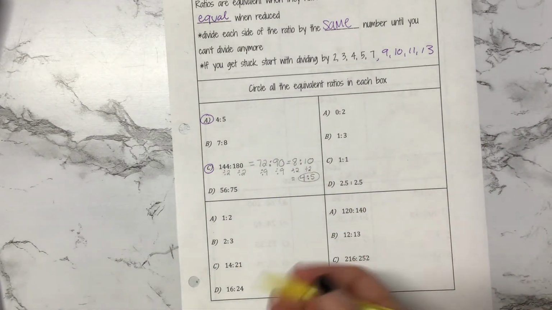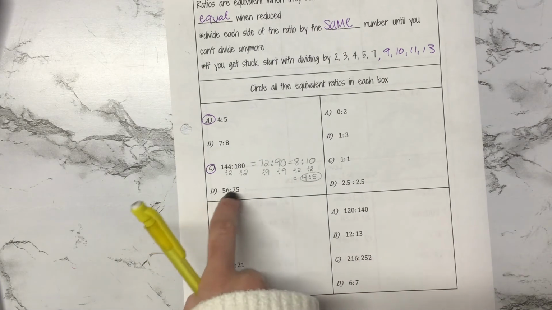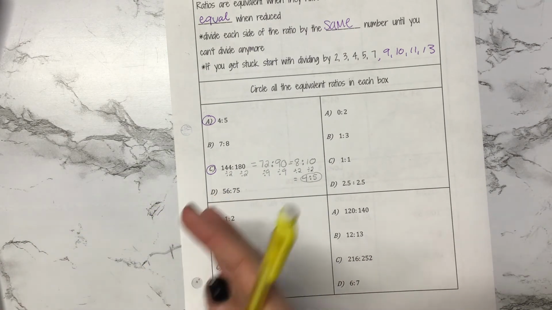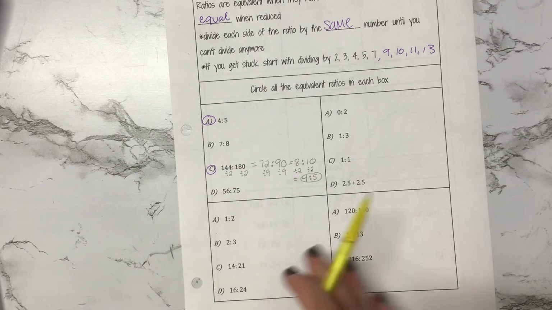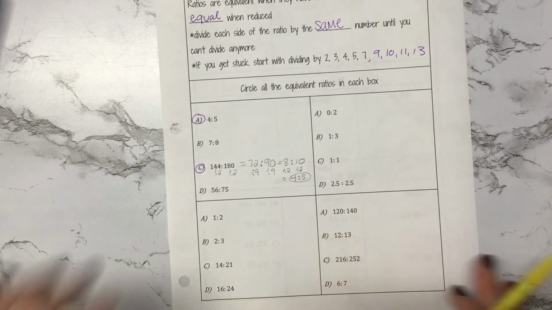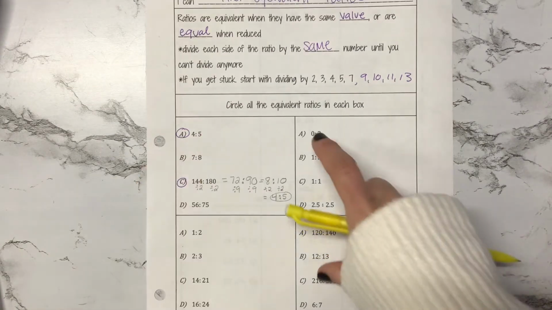Okay. So there are no common factors. I can't divide these two by anything, both of them, and get a whole number. So that one's not going to be equivalent. Okay. Let's try this one.